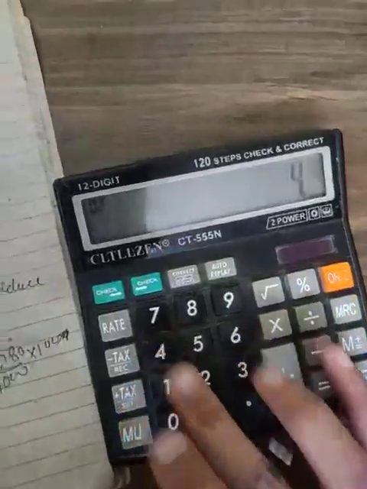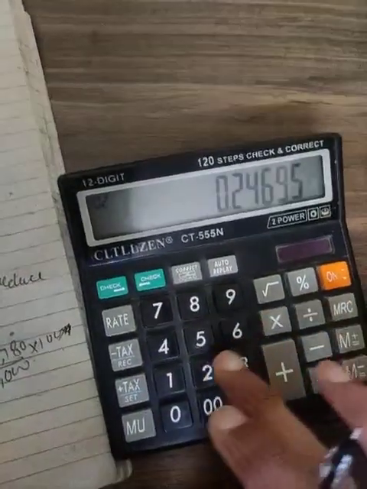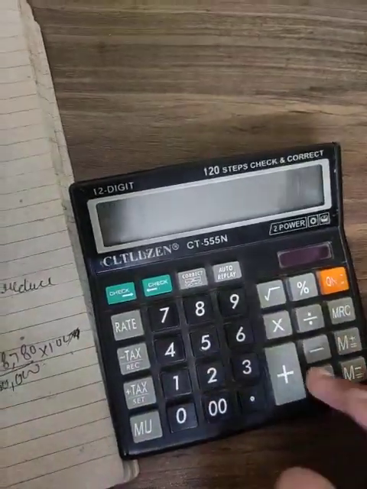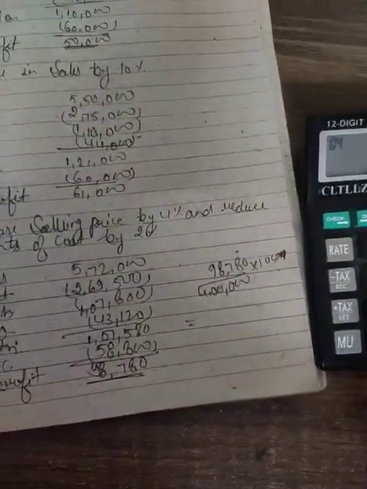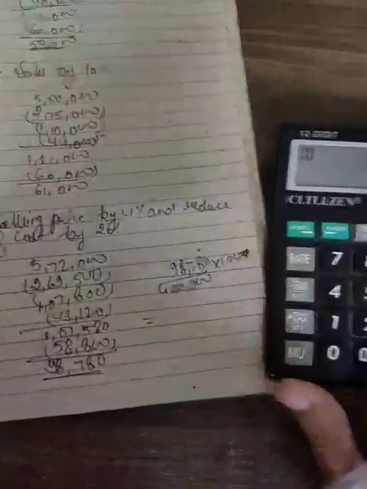The capital employed is 4 lakh rupees. We divide this by 4 lakh rupees, and ultimately we get a figure.